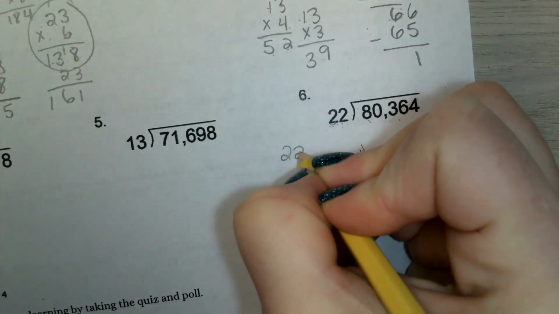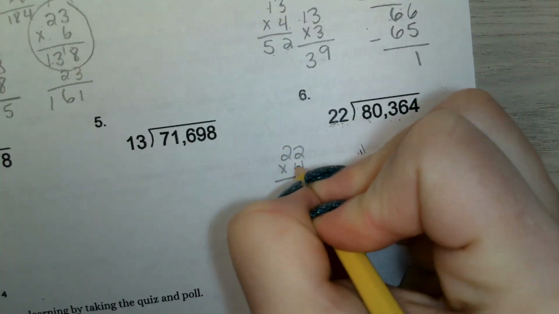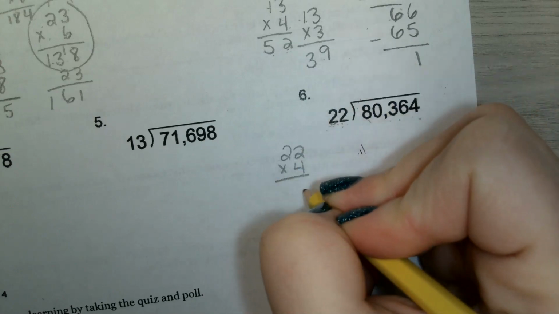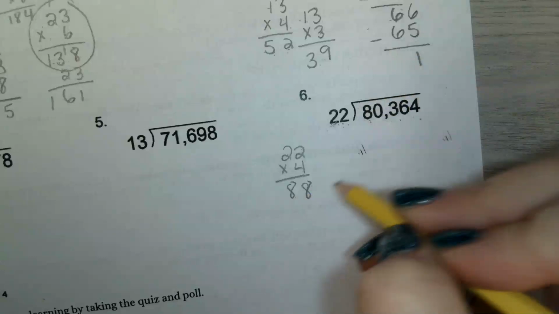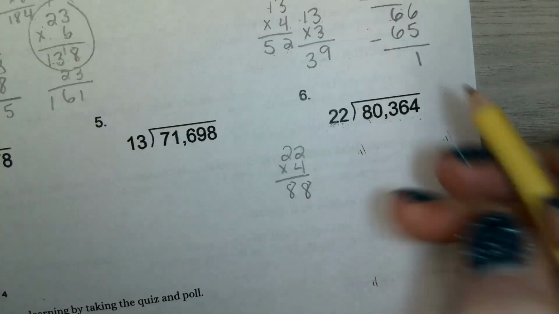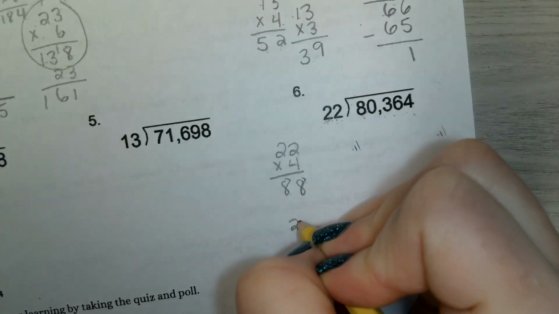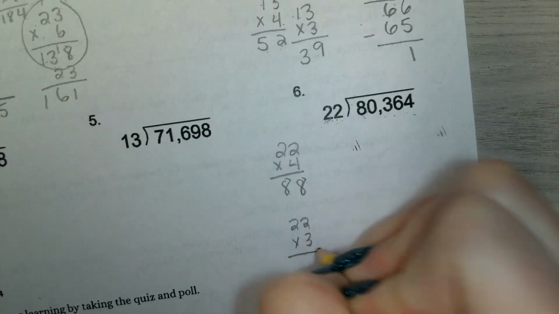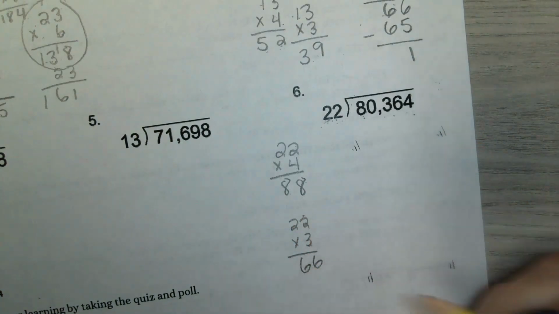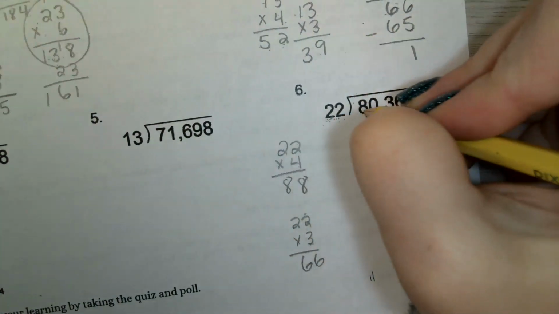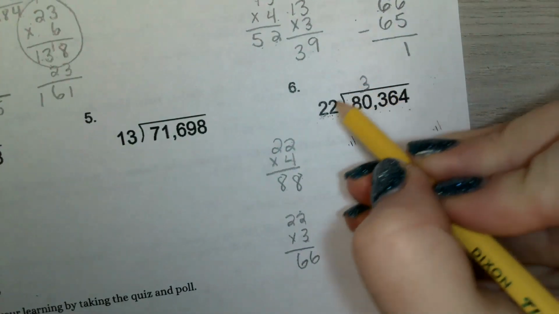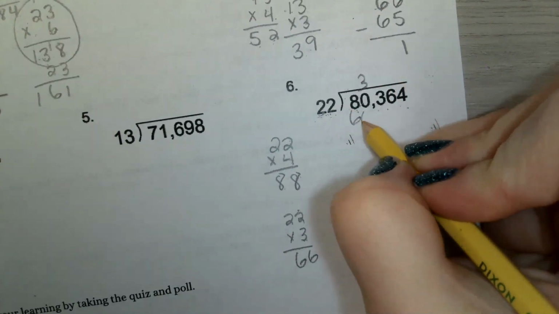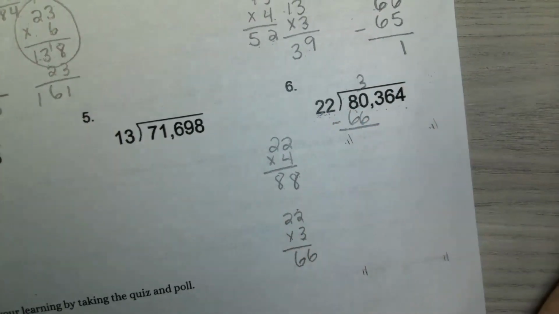So 22 times 4. 4 times 2 is 8. 4 times 2 is 8. 88. So 88 is too big. I went over 80. So it's going to be 3. It's going to be 22 times 3, which is going to be 66. So 22 goes into 80 3 times without going over. 3 times 22 is 66.